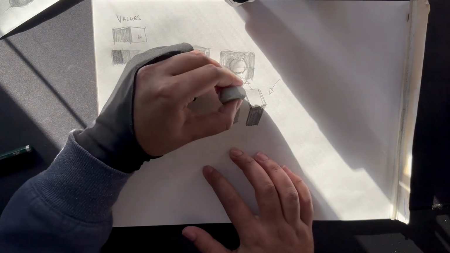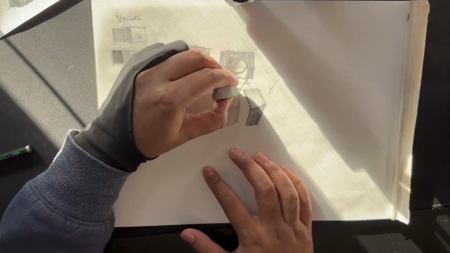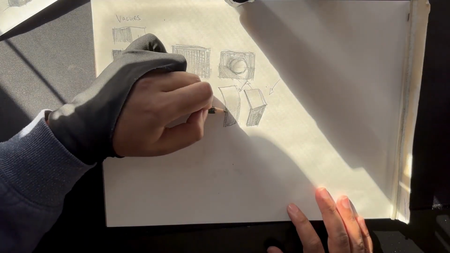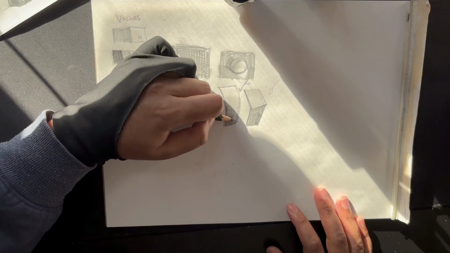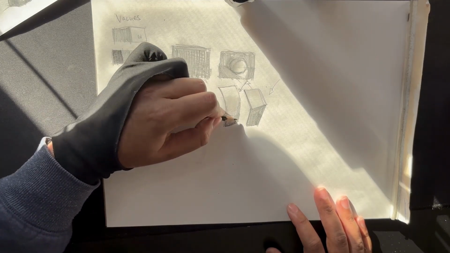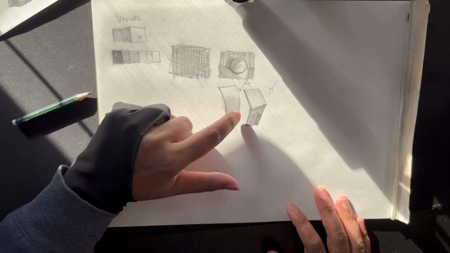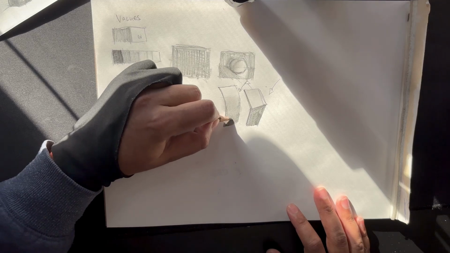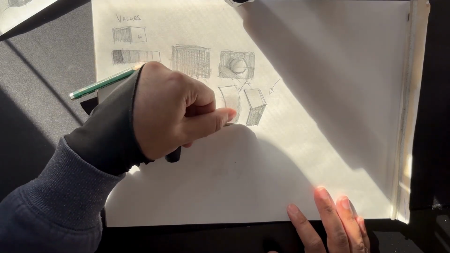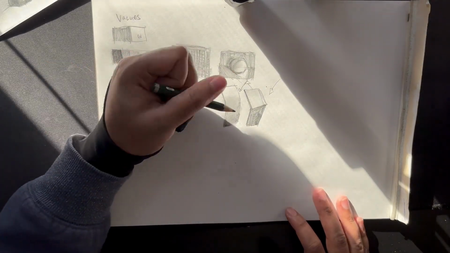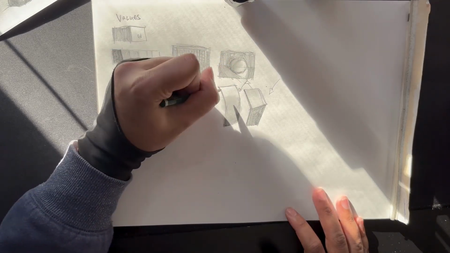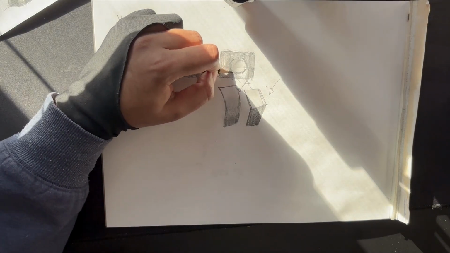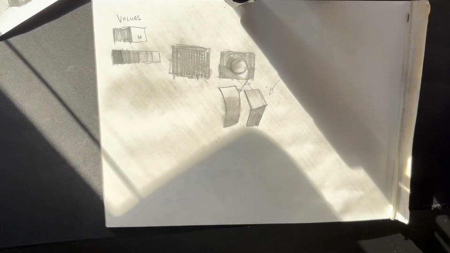I'm going to clean this up, make it have a little bit more of a highlight. There. So darken the bottom here for this one. There we go. There. I'm going to fix here. There.